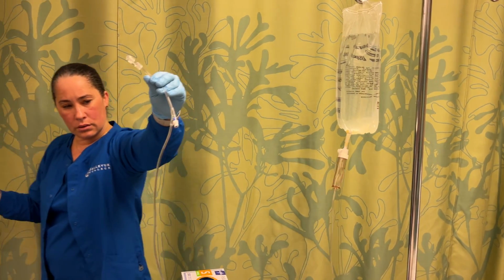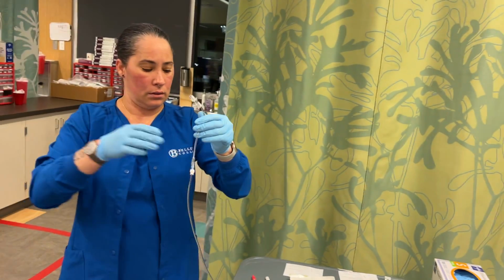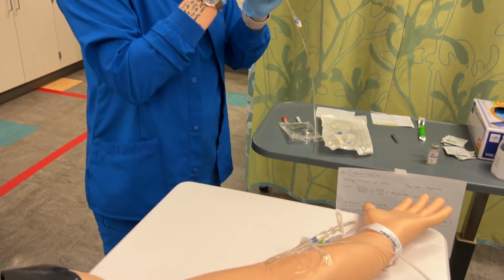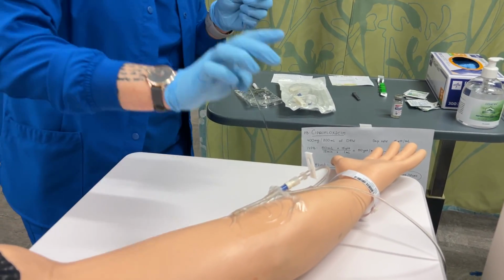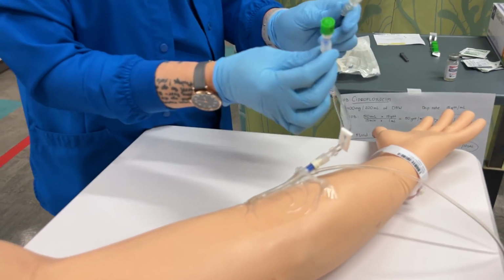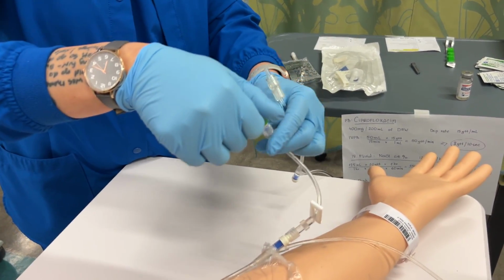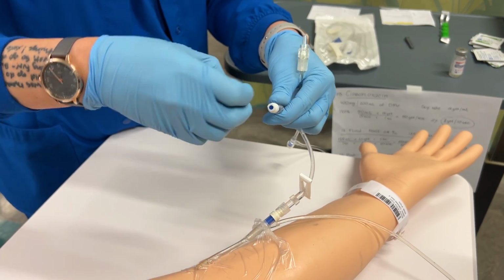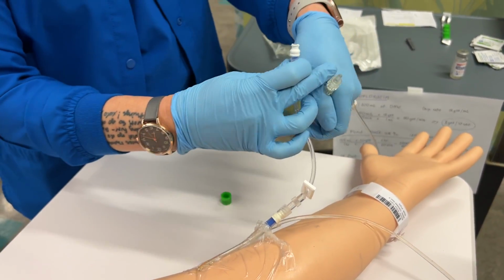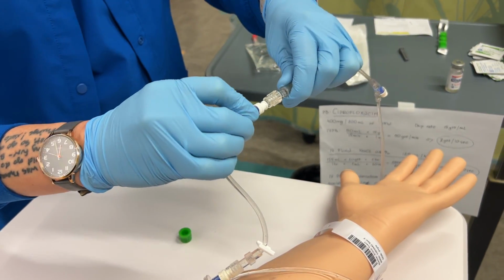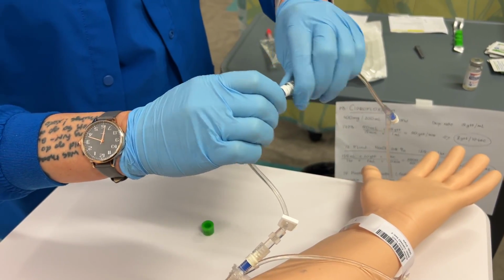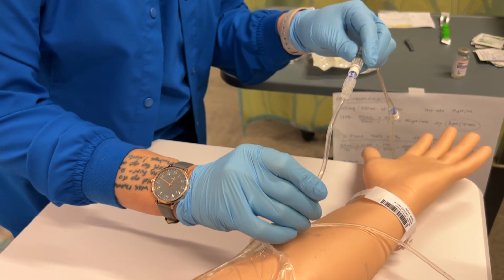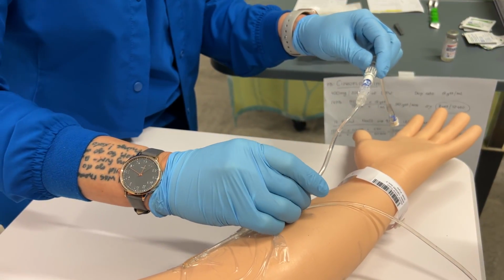So we're going to put this on the patient, making sure to unclamp this. This has alcohol in it, so it's clean. So I'm just going to take that off, and we're going to attach this end here. Make sure you screw this part on, because this is what's going to lock it on and keep it on there. And then you're going to want to undo the clamp on this.